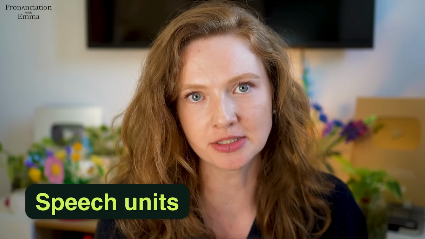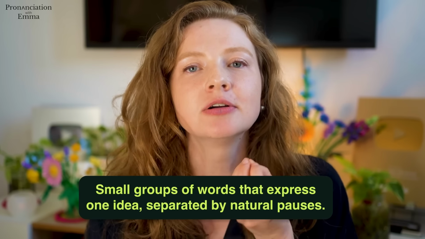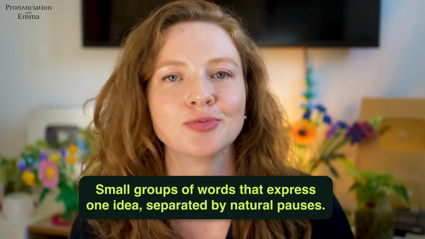And that pause has a name. Well, actually, what it's marking has a name. We call these chunks speech units or thought groups. Each one is a small group of words that belong together as one unit of meaning, with a natural little break between them. Understanding how speech units work will help you understand what native speakers actually mean. It will also help you to sound more natural when you speak.